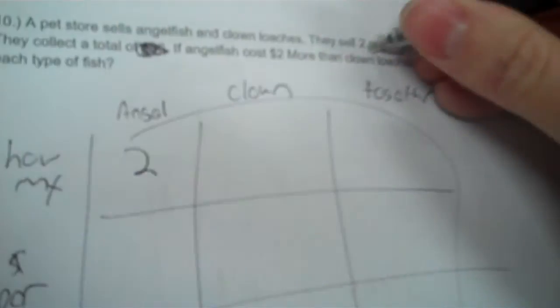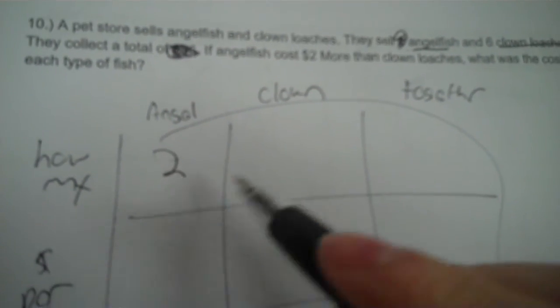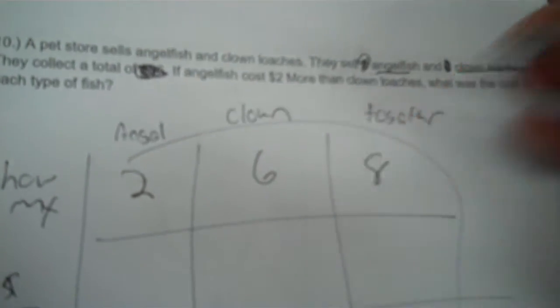All right, now look for non-money amounts. Well, I got two angelfish. Okay, put that there. We know that. Last problem we didn't know what to put here, so we put the 2 letters, but here I do. That's 6, and then I can add and get 8.